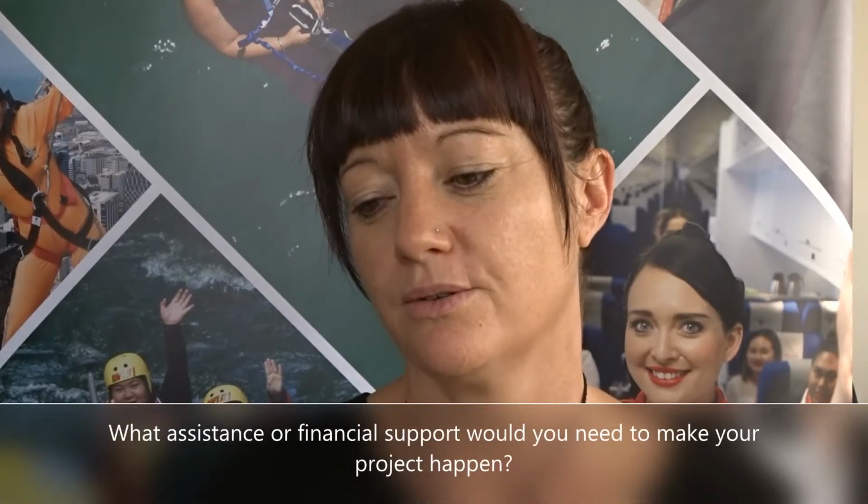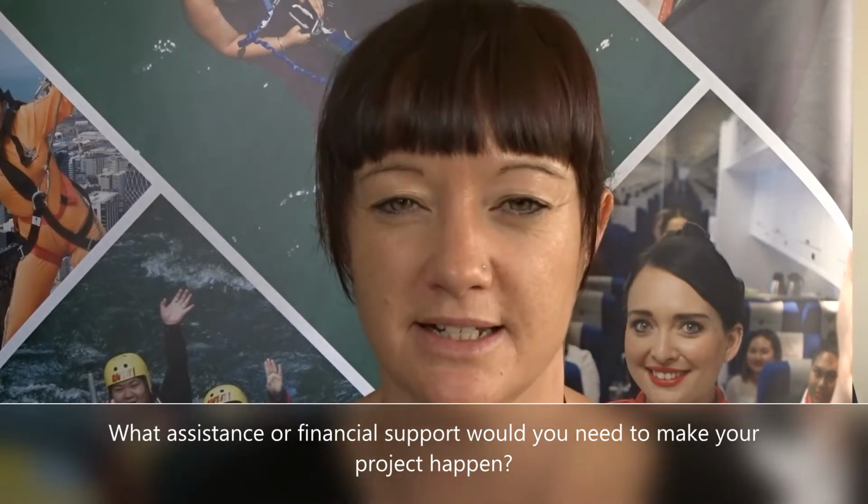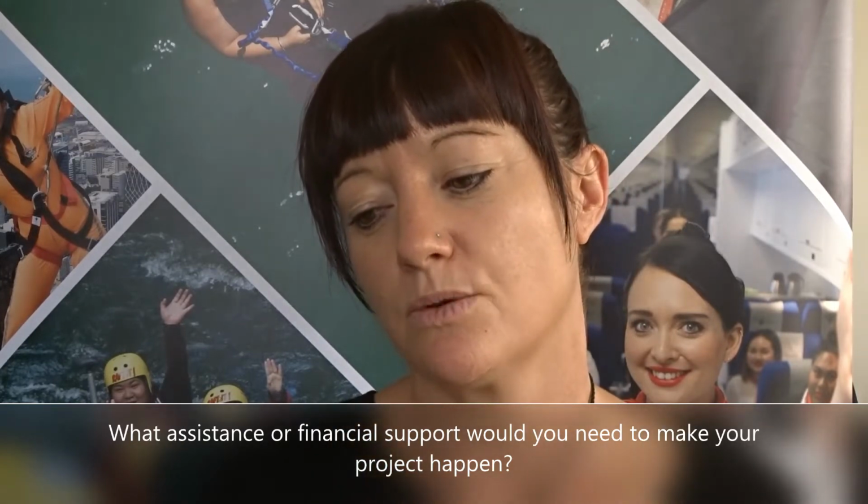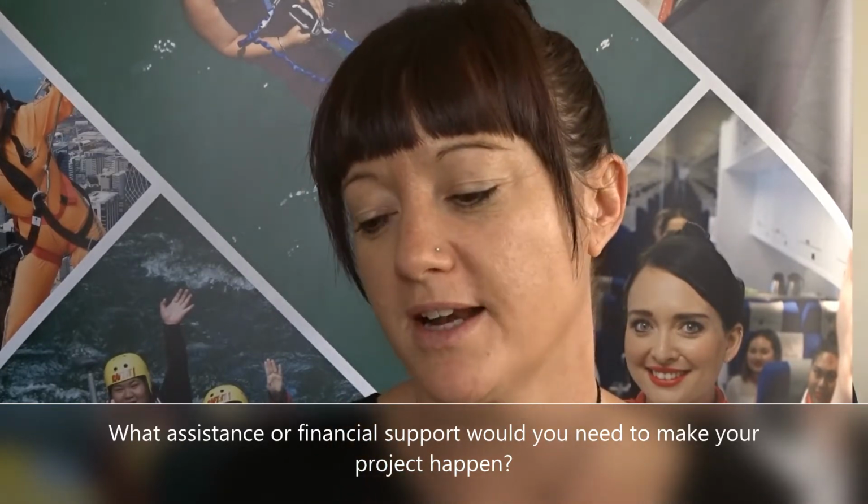We've seen actually just a document that someone's been writing in as they go, and it's been via a Google Drive. So feel like you can present this in any way to show your creativity. So once you've written down the ideas that you had, it says, what assistance or financial support would you need to make your community project happen?